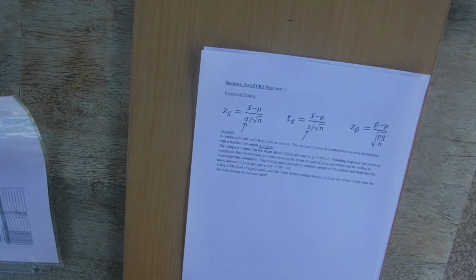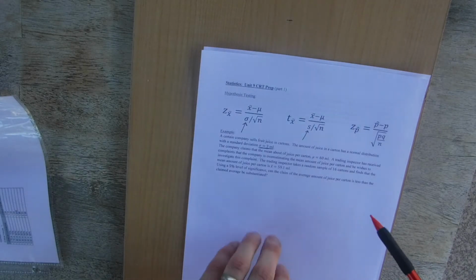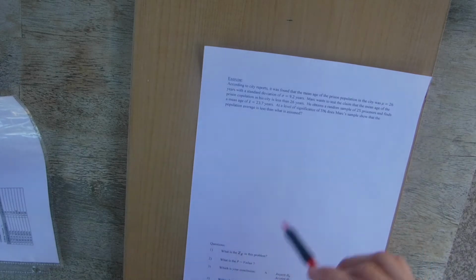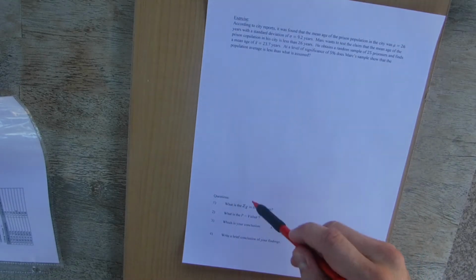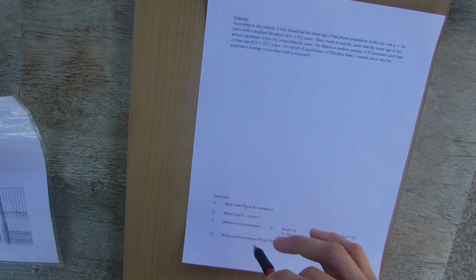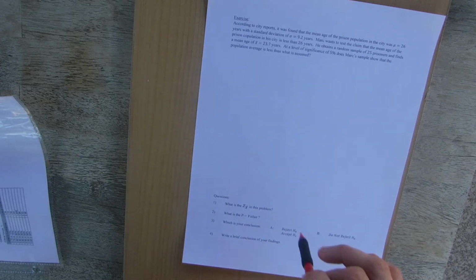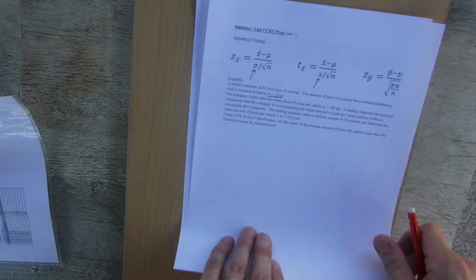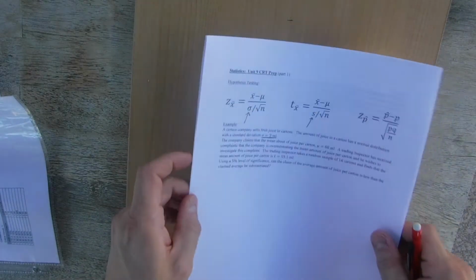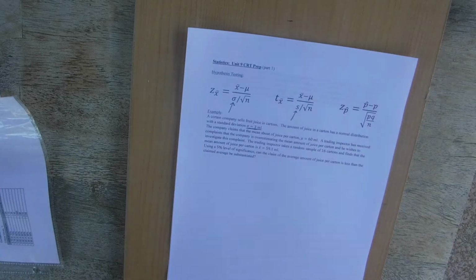So what we have is, we're going to be doing two examples together, and then there is a third in which you have some homework questions to fill out and submit. So this is your homework right here. And away we go.